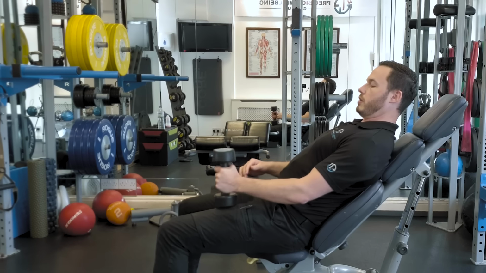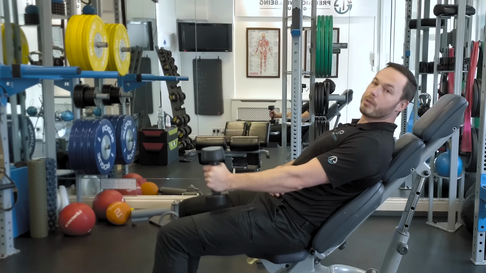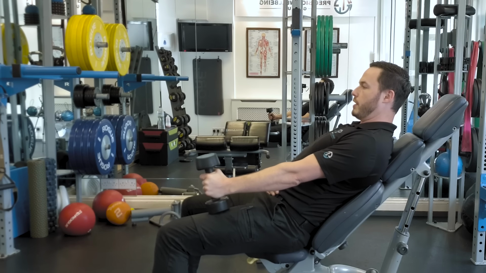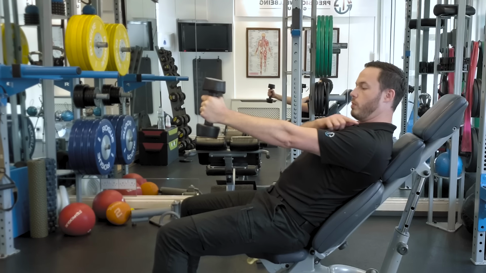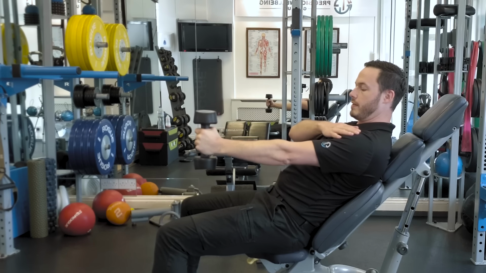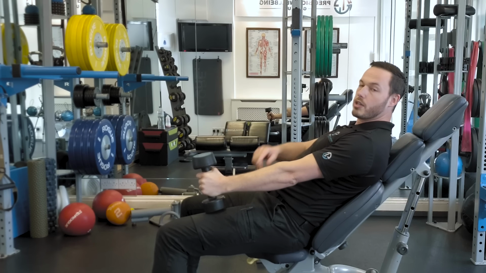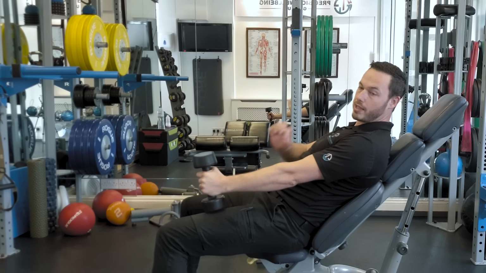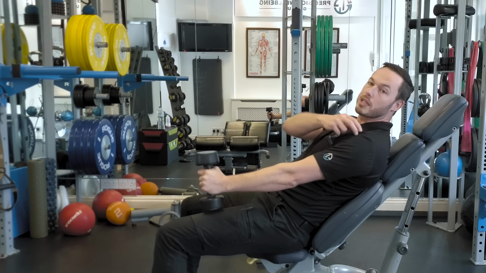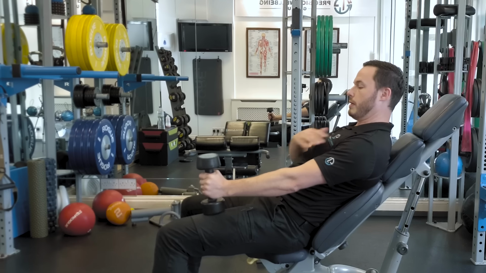So what I'm going to do is position the dumbbell on my thigh, and then from here my arm is straight and I just lift it up to about horizontal. So my arm is about horizontal in line with my shoulder, and then down. When I see the dumbbell about to touch my thigh, that's when you stop. So there's always a little bit of a gap just there, so it keeps that tension going through your shoulder.